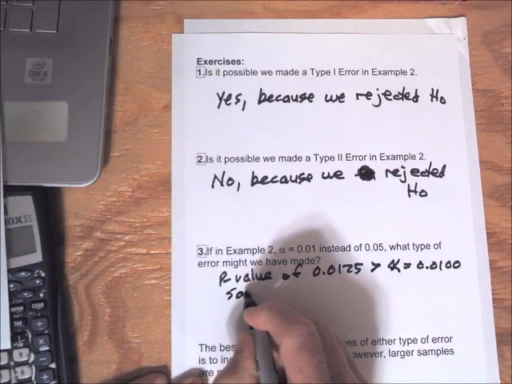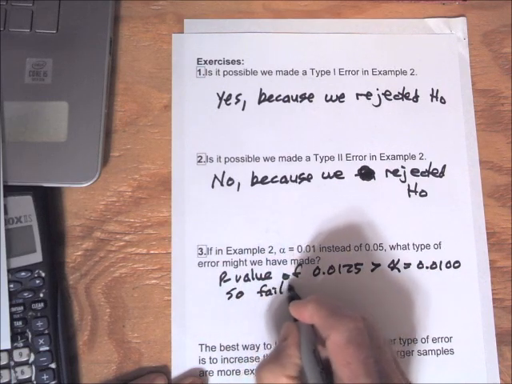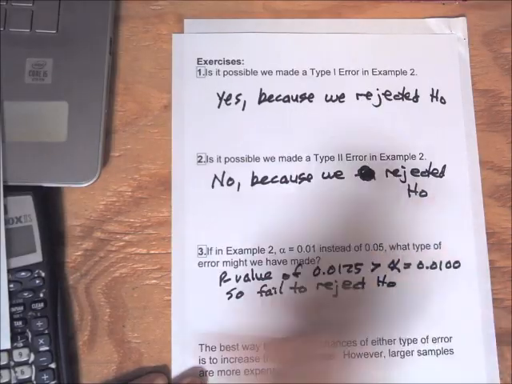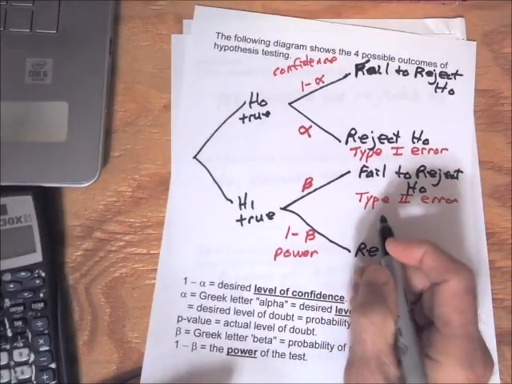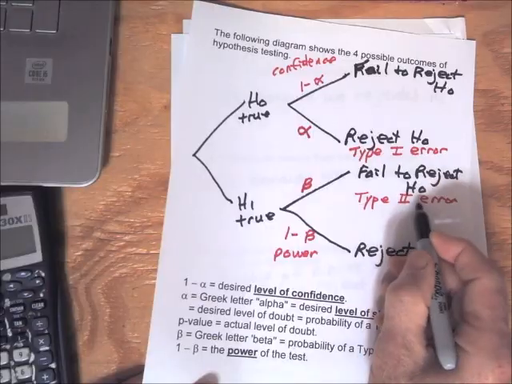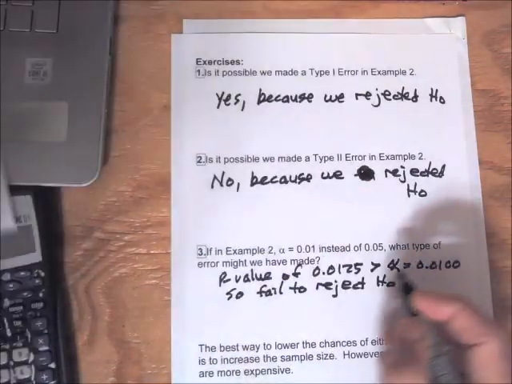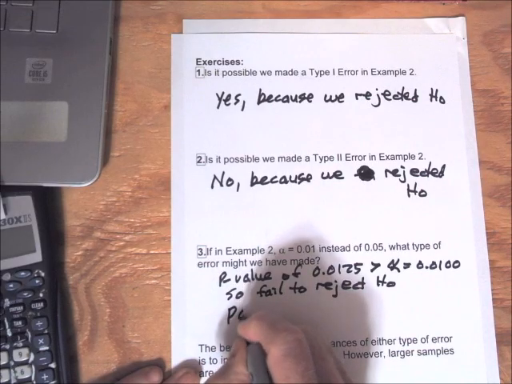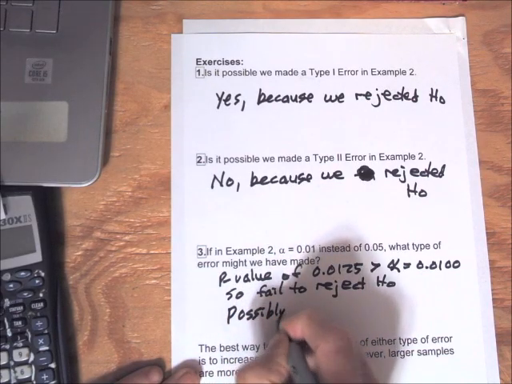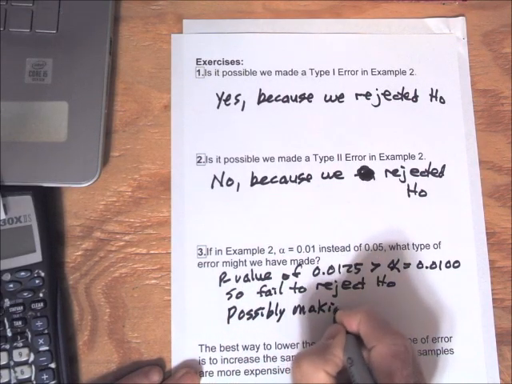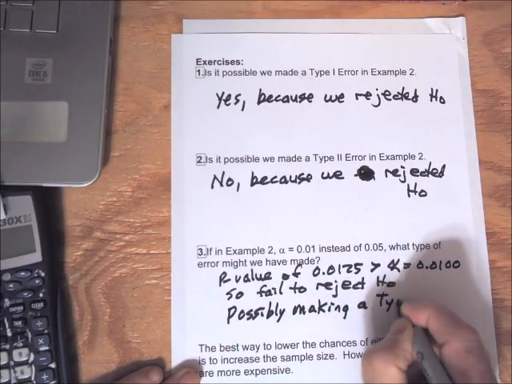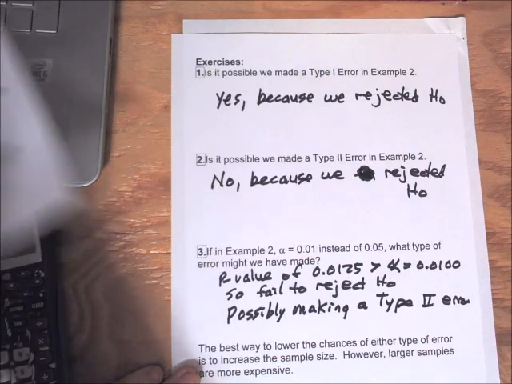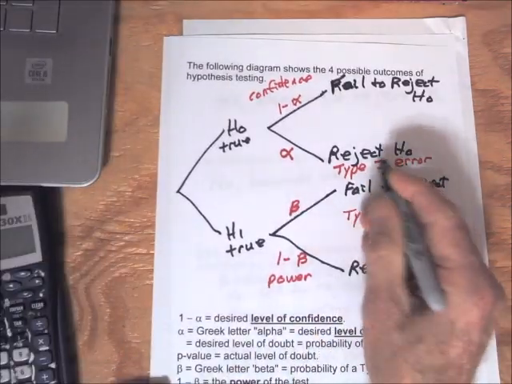So fail to reject H0. So if we fail to reject H0, then possibly we're making a type 2 error.